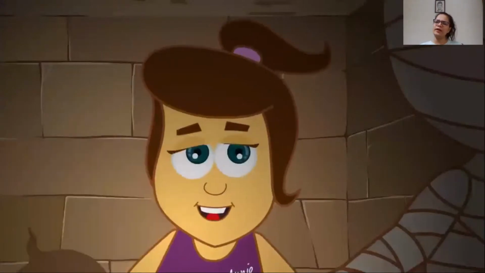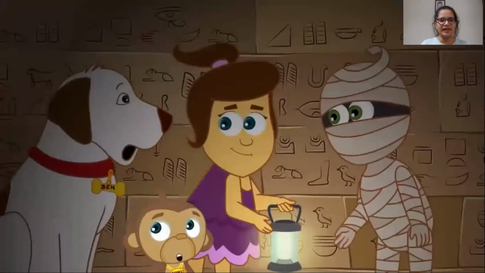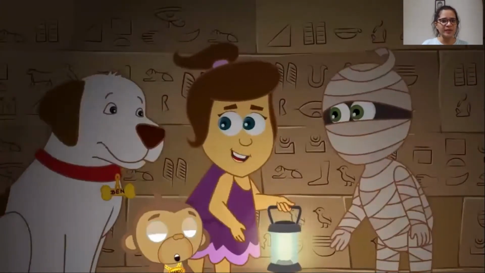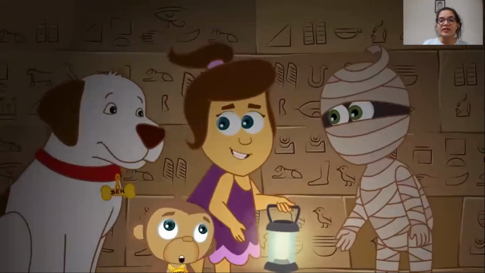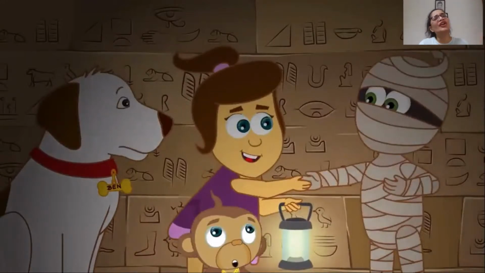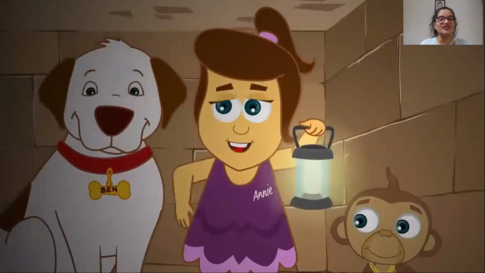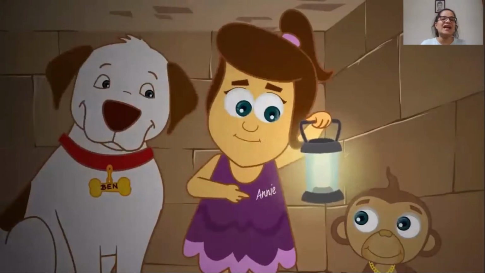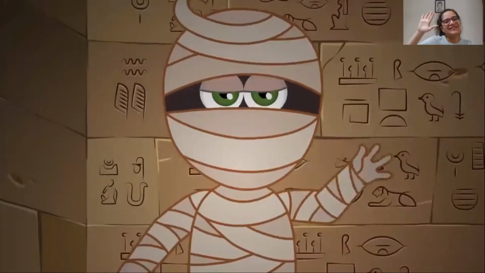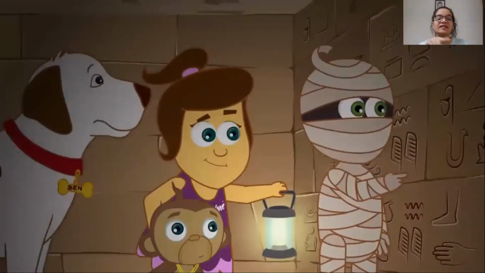And Mango just realized, maybe this mummy is not scary. Maybe she's trying to talk to us. And Ben's like, no, don't be silly. How is that even possible? He's like, no, I can understand what he's saying by the way he's trying to say things. He is our friend. And the mummy shook hands like, yes, you got it right. I'm not your enemy, I'm your friend. And she's like, oh, nice to meet you. She introduces herself: I'm Annie. This is Ben. And that's Mango. He's like, hi, everybody.